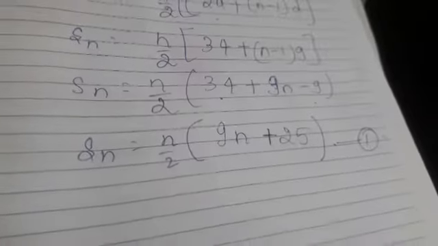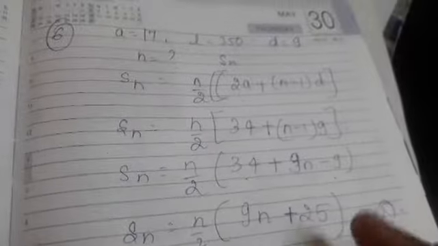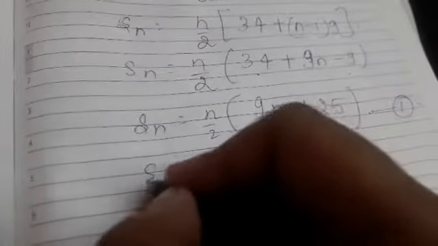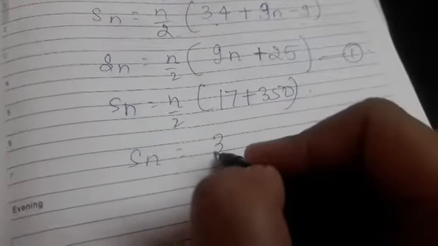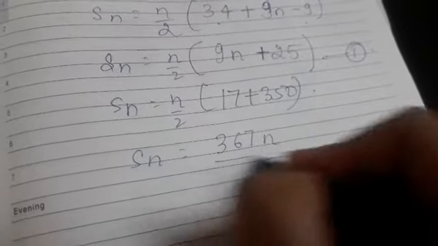I hope you are understanding, children. I will not solve it now. Let me first find the next equation. Sn is equal to n by 2 into (a plus l). a is 17, l is 350. So from here I get the next equation, Sn is equal to 367n by 2.